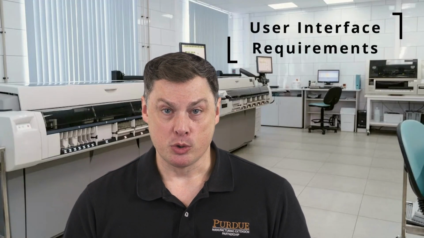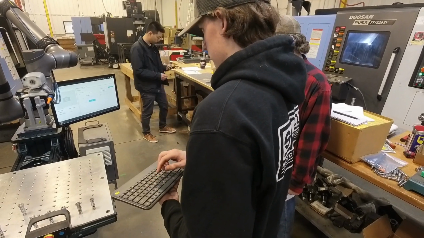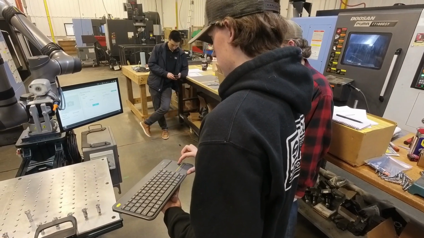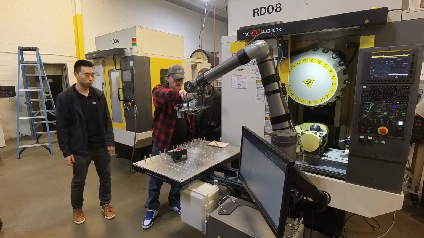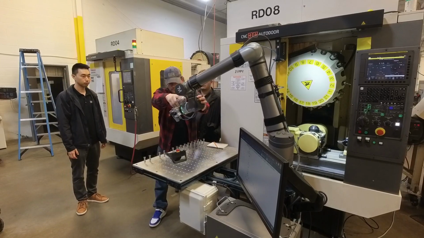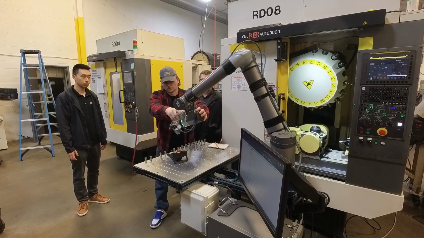There may be user interface requirements. How intuitive do the controls need to be? What functionality needs to be readily available, like manual overrides or customizable displays? For the cobot project, the controls needed to be easy for operators to use, have an emergency stop button, and the robot arm needed to be able to be manually moved for access to the interior of the CNC mill for tool changes and maintenance.